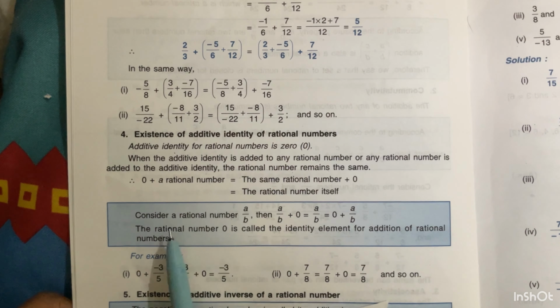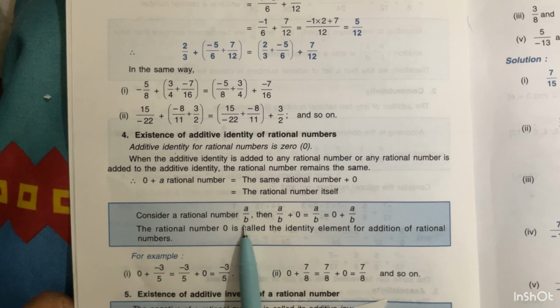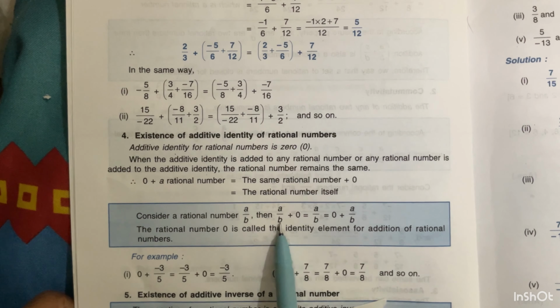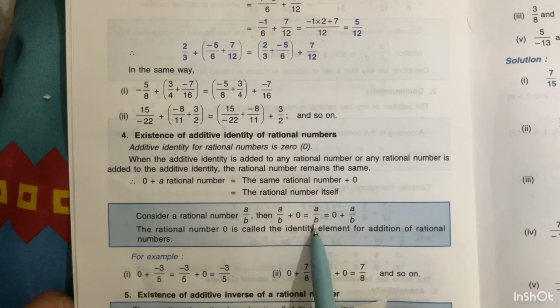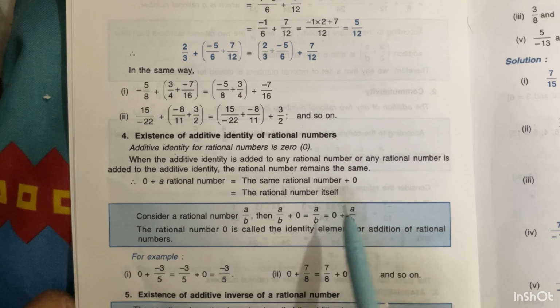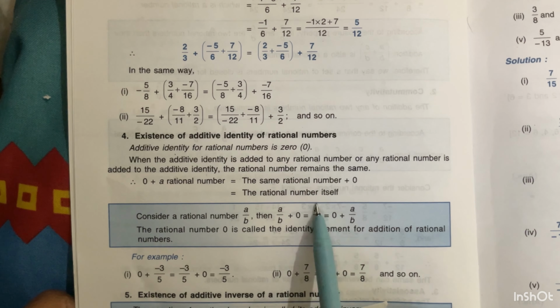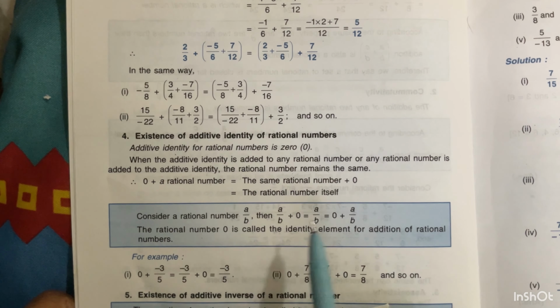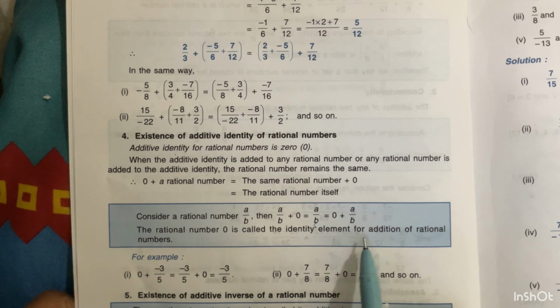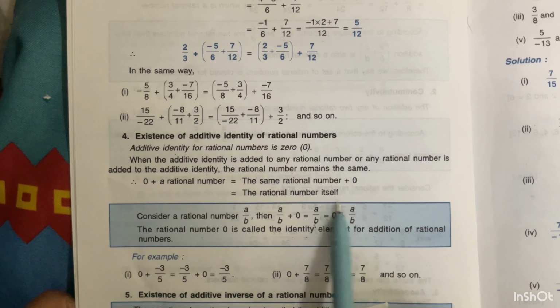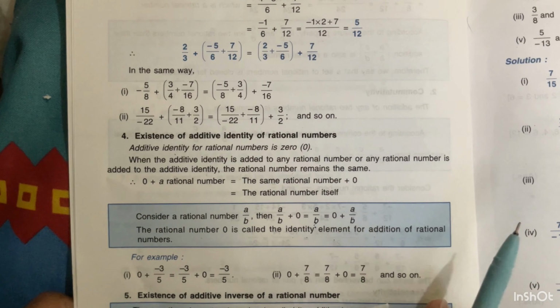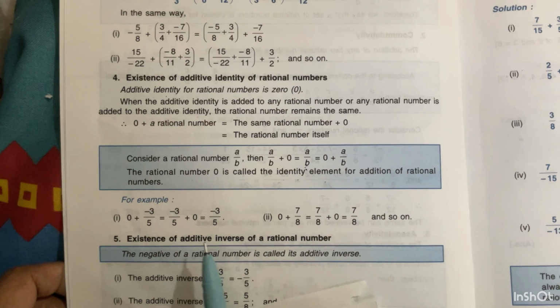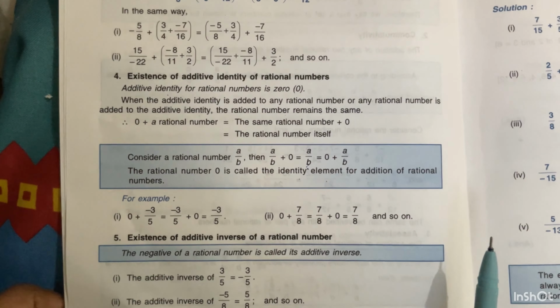So here it has been said, consider a rational number a by b. Then when we add a by b plus 0, we are going to get a by b only as the answer. If you change the places, still we are going to get the same answer. The rational number 0 is called the identity element for addition of rational numbers. So this kind of question they may ask in the MCQs. Here are some examples that you can just read and check out.